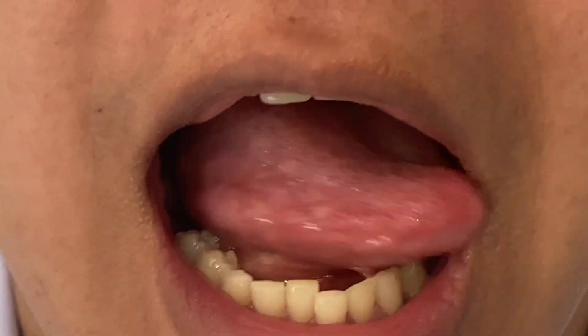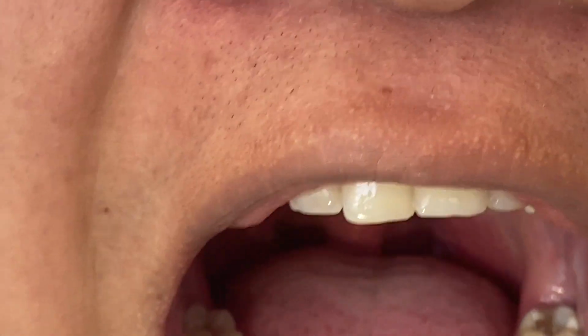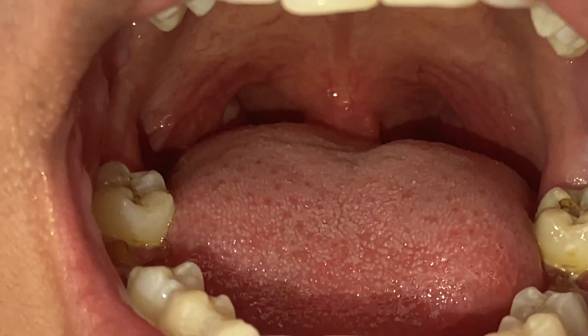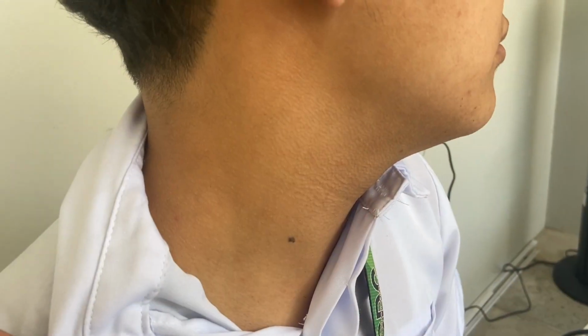Inspect the dentures. Ask the client to remove complete or partial dentures. Inspect their condition, noting any broken or worn areas. Inspect the surface of the tongue for position, color, and texture. Ask the client to protrude the tongue.